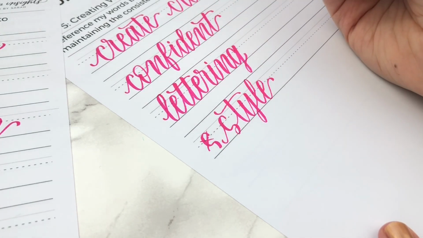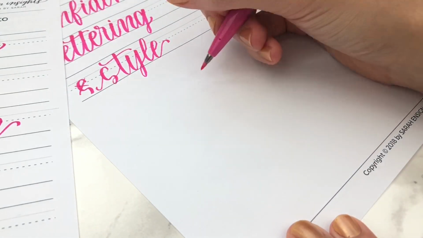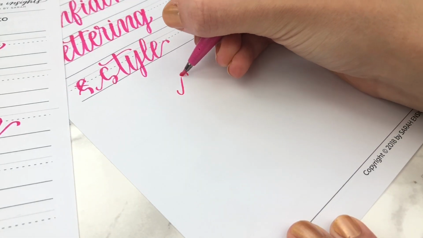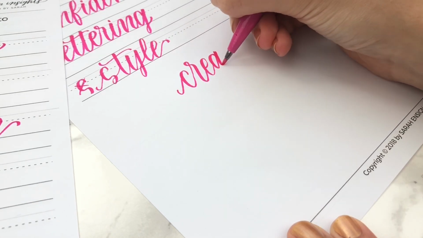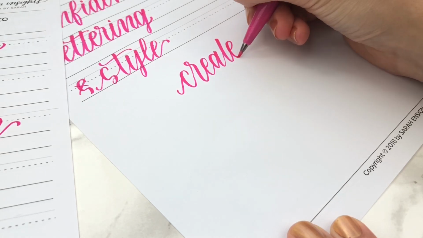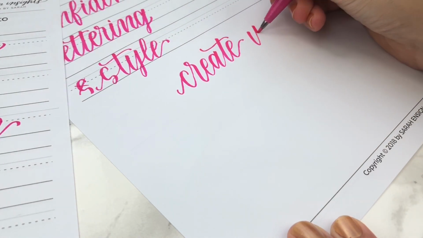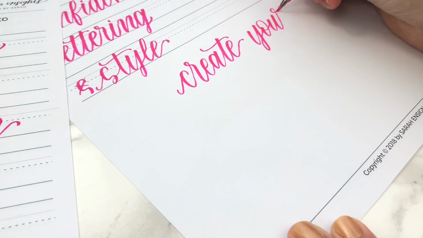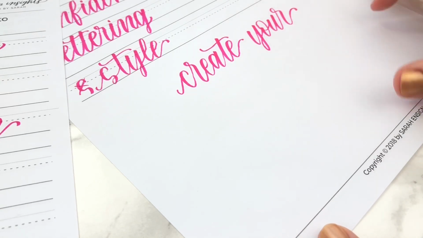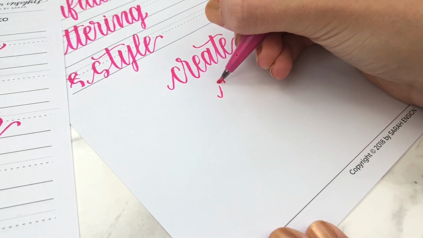But now let's go ahead and finish up this phrase. We're going to letter create your confident lettering style. If you need to draw some guidelines and then erase them later, that's okay. I chose to do freehand, and I'm sure it's not as straight as if I were using guidelines. Don't feel like you can't use guidelines. It's just a place where if you use pencil, then you can erase it.